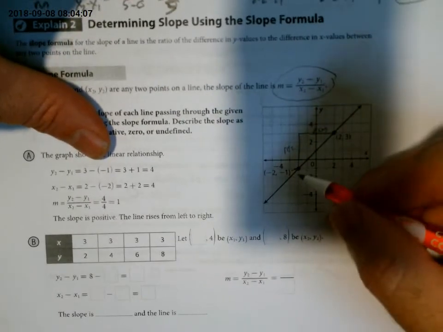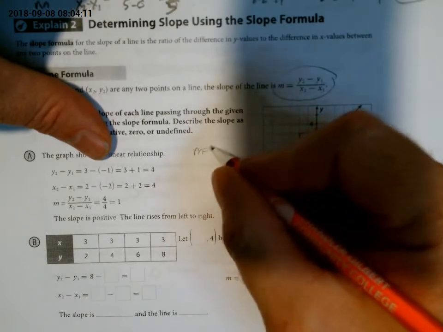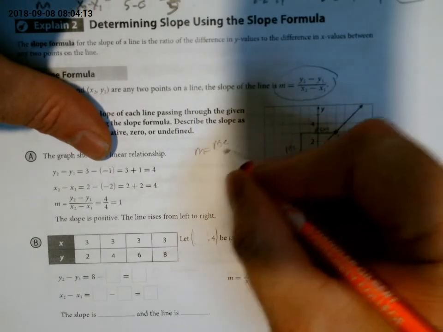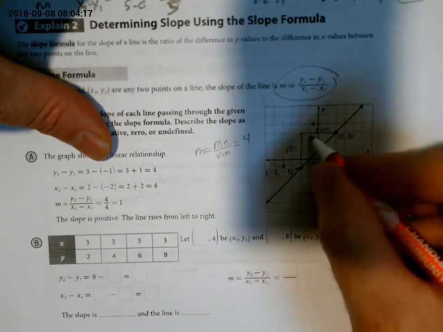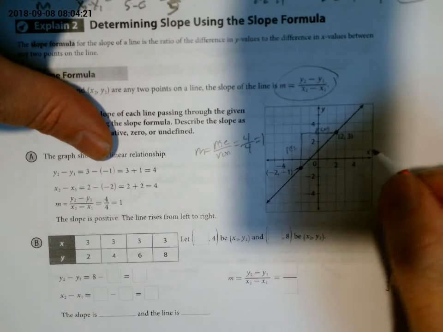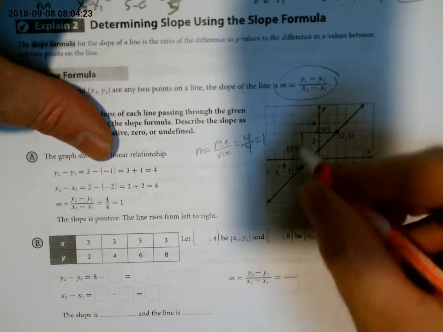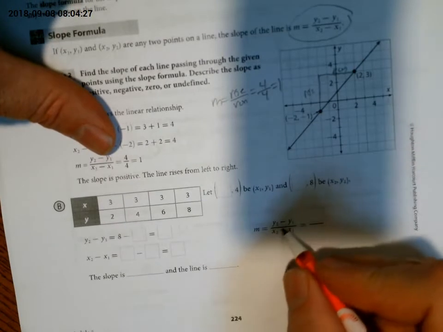This guy right here goes up 1, 2, 3, 4. So my rise over run, we know our rise is 4. It goes over 1, 2, 3, 4. So my run is 4 for a slope of 1. So graphically you can see rise and run. But you can also choose to use this formula.